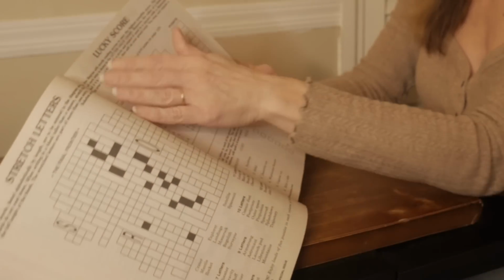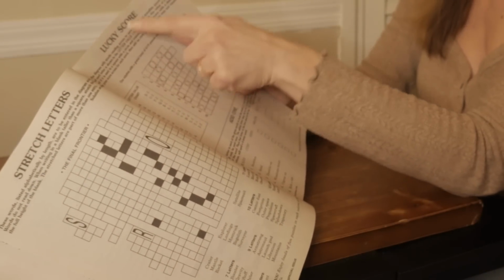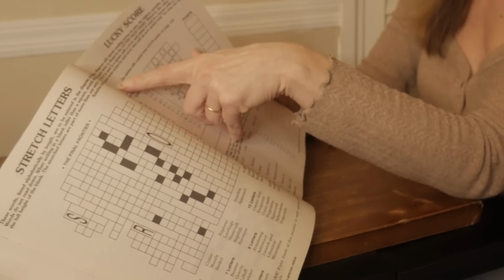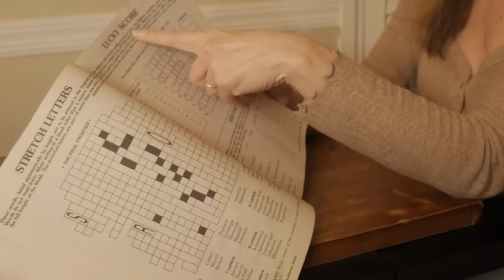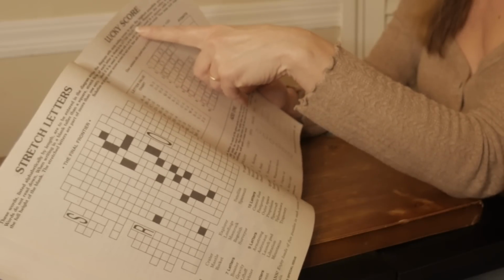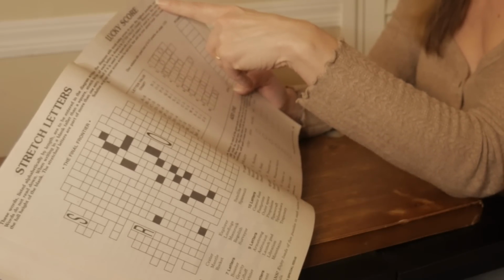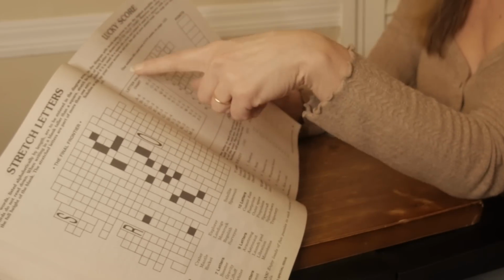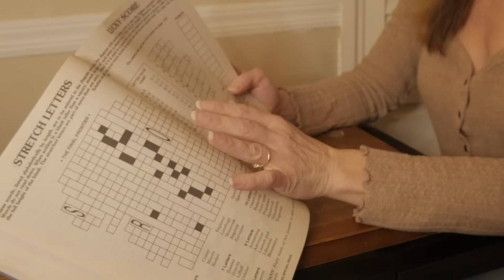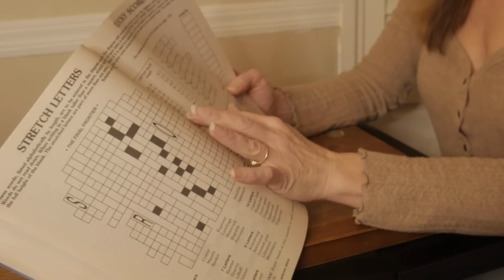And on this side we have Lucky Score. It says fill in the diagram with words reading across to earn the highest possible score. The basic value of each letter is shown in the letter value chart over here. Okay, so it sort of reminds me of Scrabble.